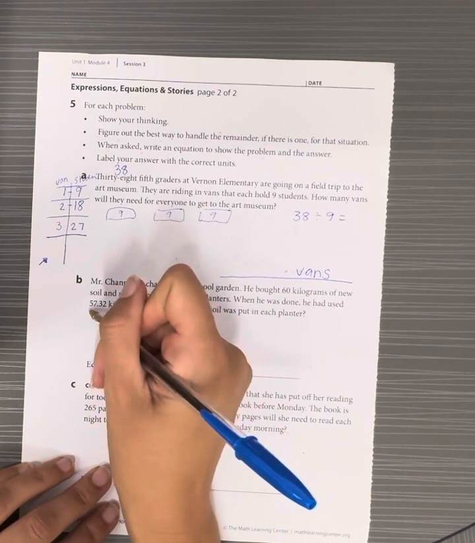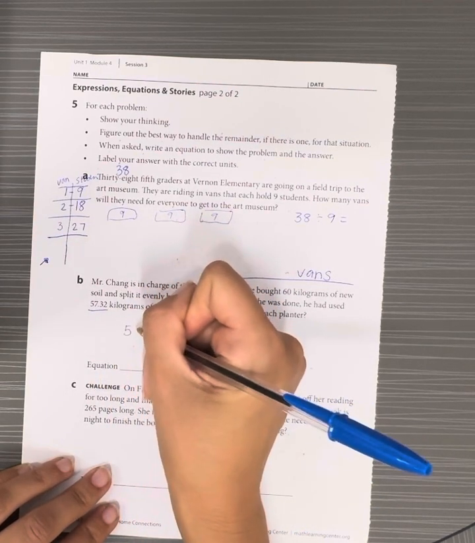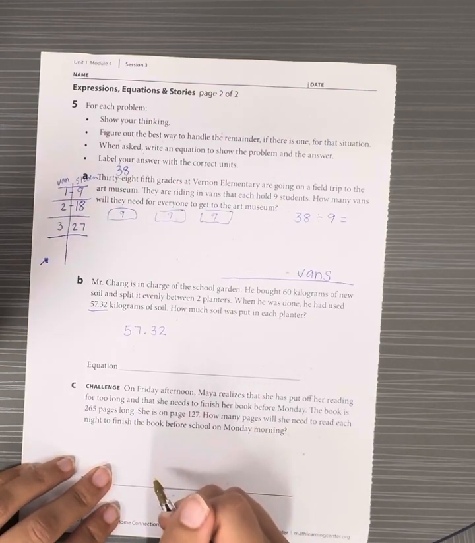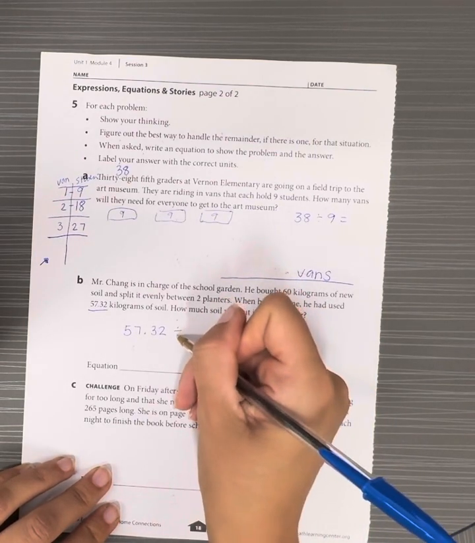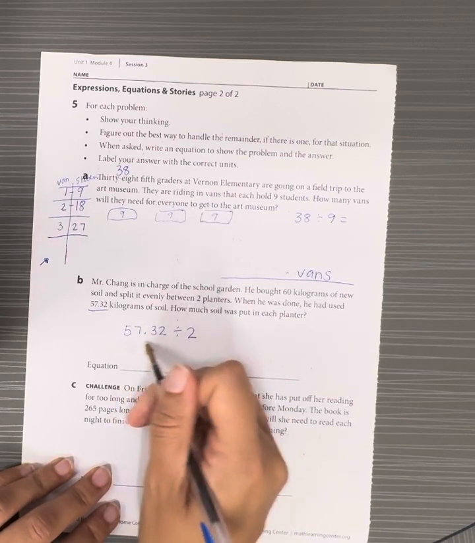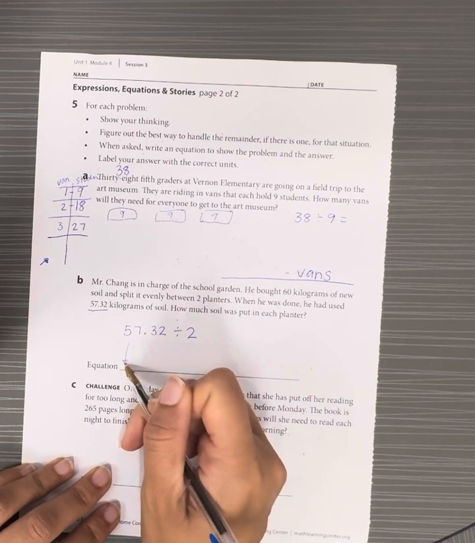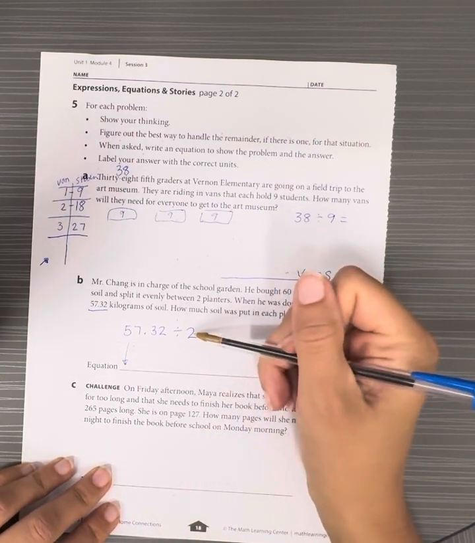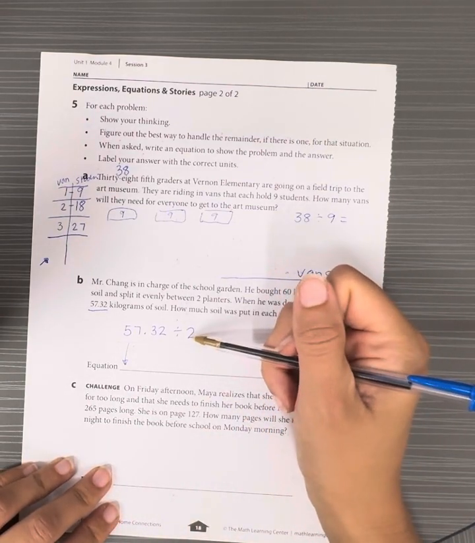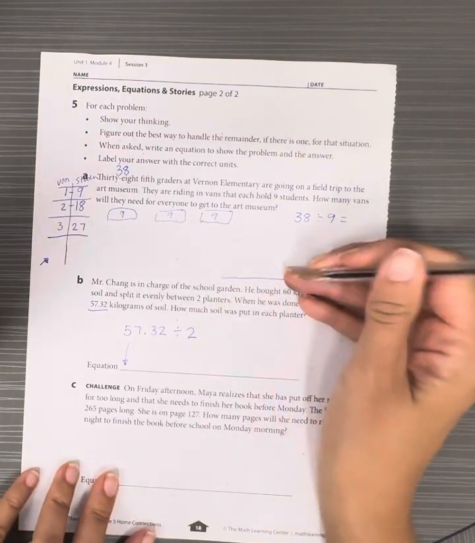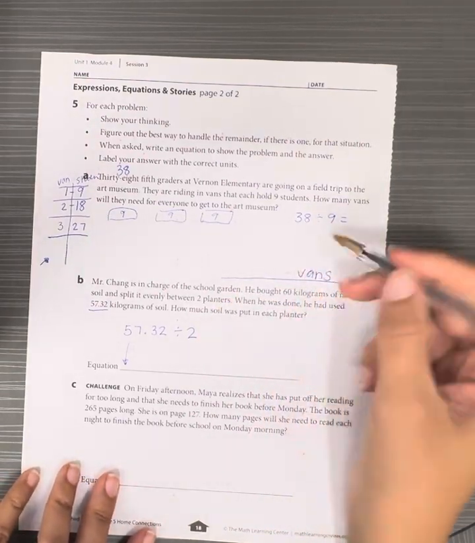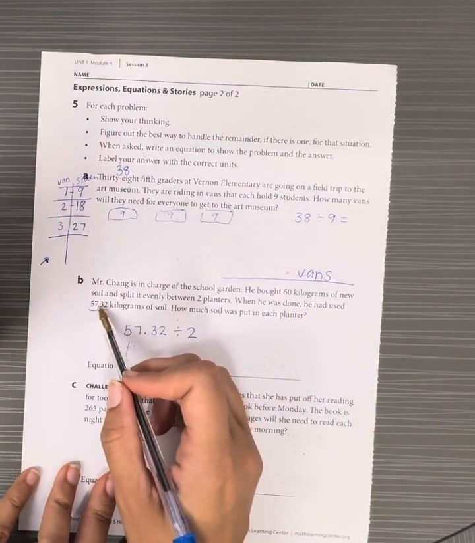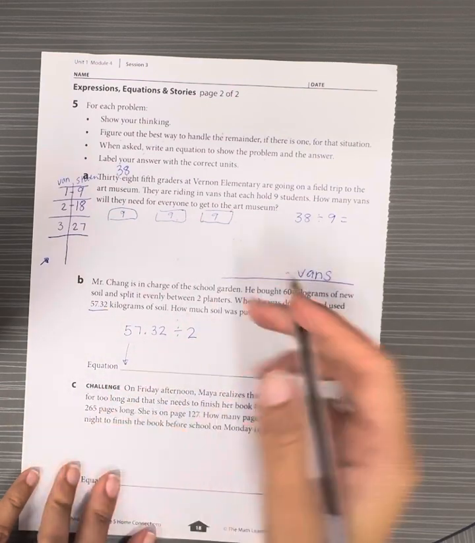So this is what he used. 57 and 32 hundredths, and he divided that by 2. And so this is actually my equation. You can write it right here. And so to solve this, you might start by knowing that it's going to be a little bit less than 30 because 60 divided by 2 is 30, and I didn't use all of it. I only used 57 and 32 hundredths of that soil.